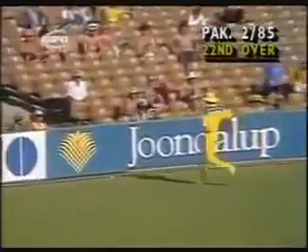He's away this time, confidently played through the offside. It's a long chase for Tom Moody. This ball's going to race away for 4. It's not really a contest. Javed Miandad off the mark with the second delivery. 4 runs.